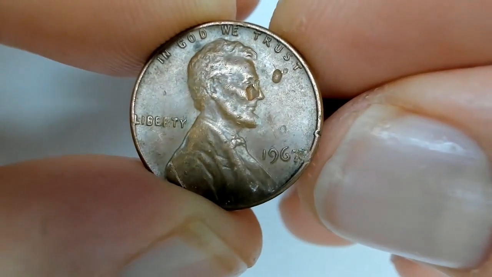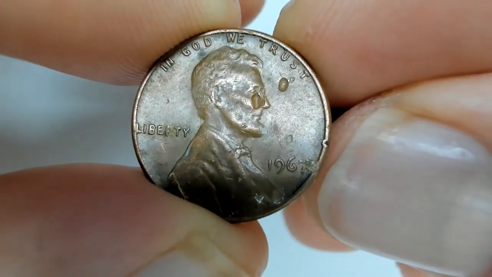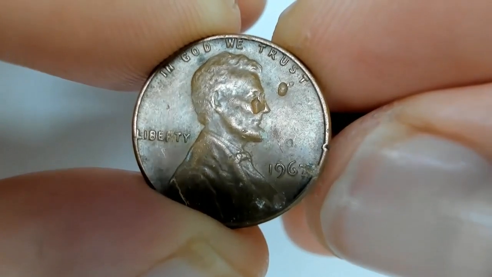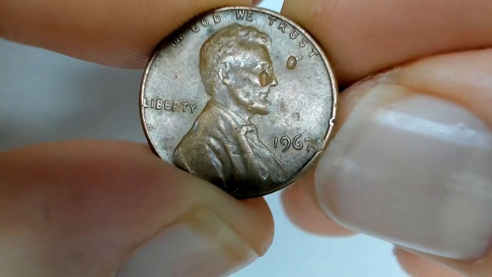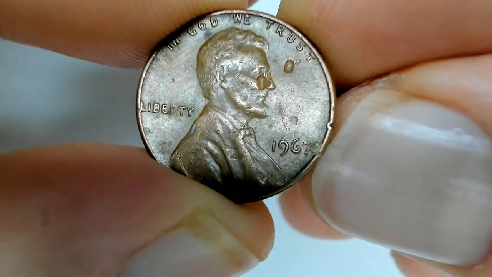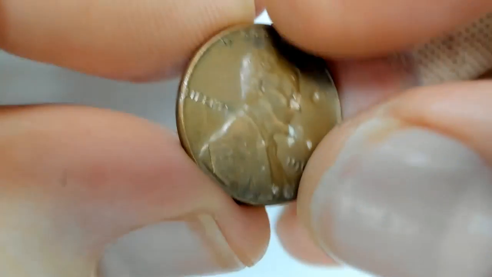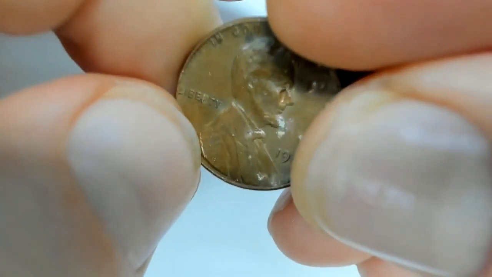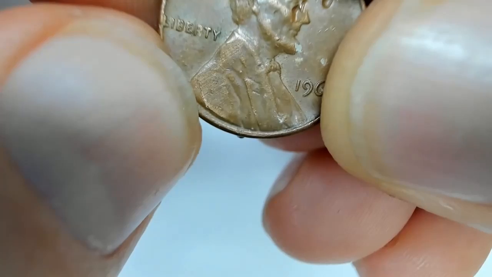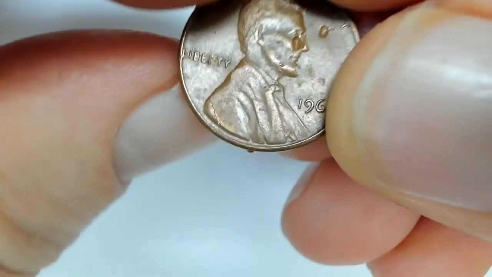And look at the R in Liberty. It's another thing. It's just damaged. You can remove metal, you can remove letters, you can remove numbers just by whacking at it one time, just easily with a hammer. Now the thing of this is, see this right here? That is actually a delam. You see delaminations on coins, that's pretty common.